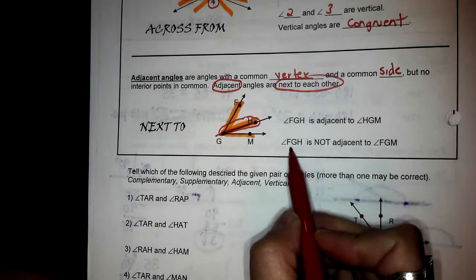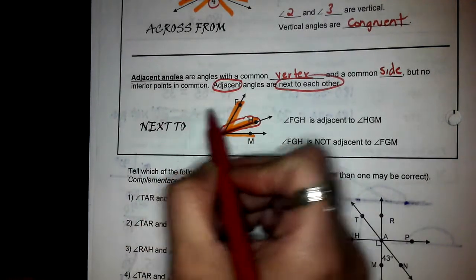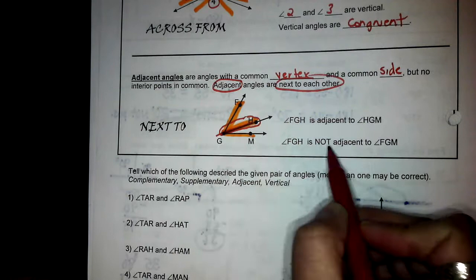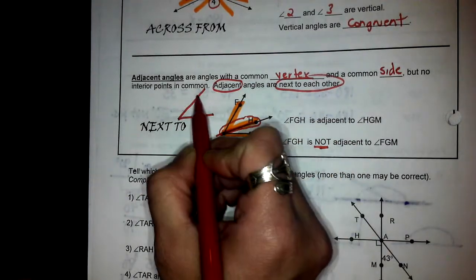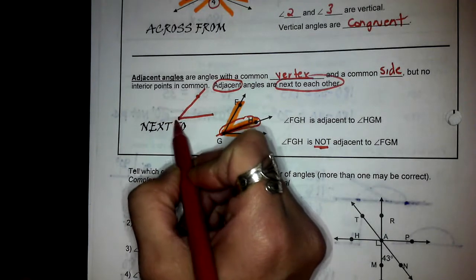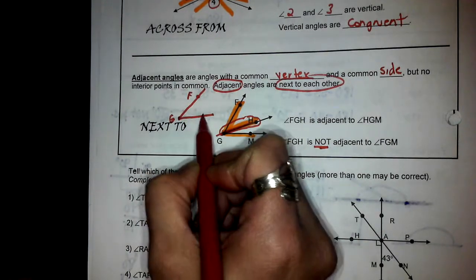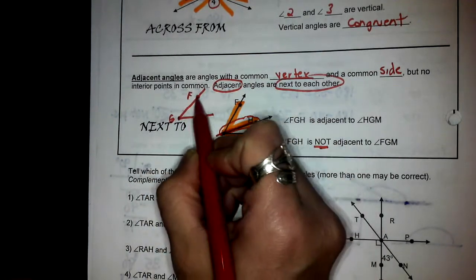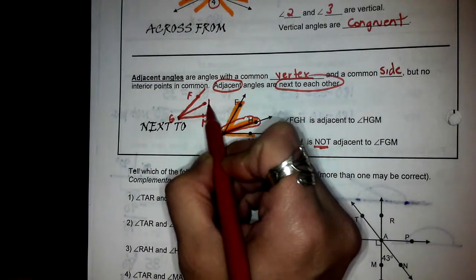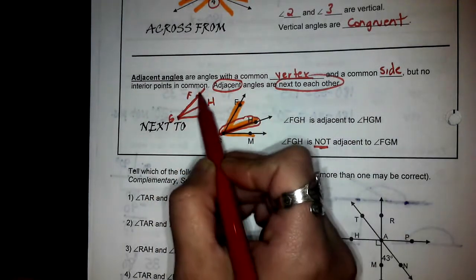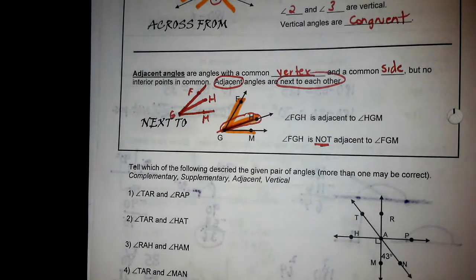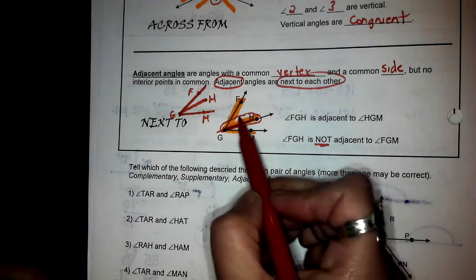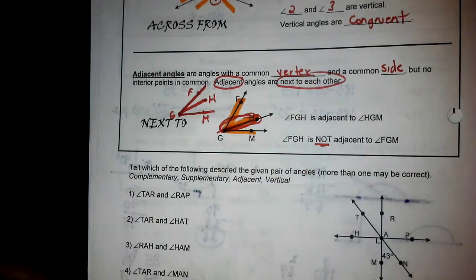Okay, now if you look here, it says FGH, so this little guy is not adjacent to FGM. So if you look at this, here's F, G, and M, and then they said FGH. Okay, those aren't adjacent, because really FGH is inside FGM, so they're not next to each other. One kind of engulfs the other, so that's not considered adjacent. So adjacent is just next to, and they share that one common side.